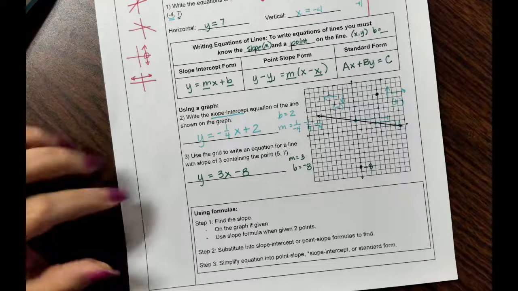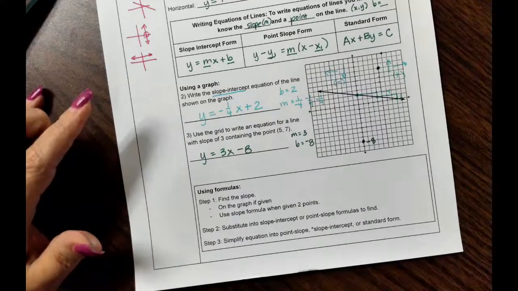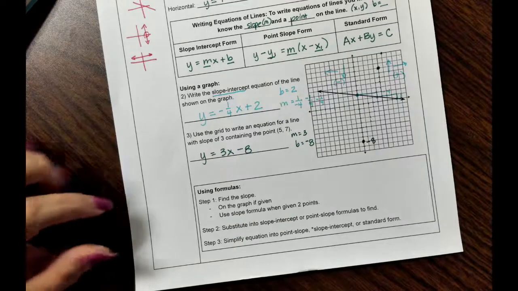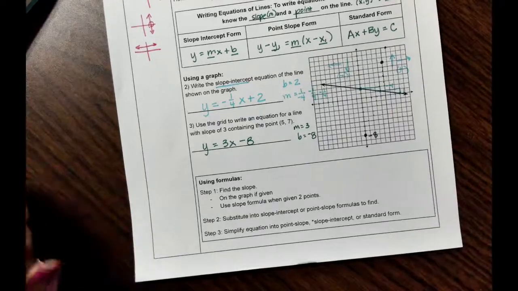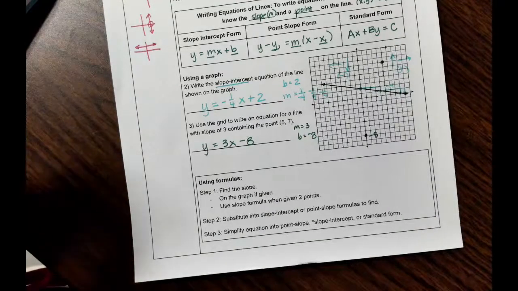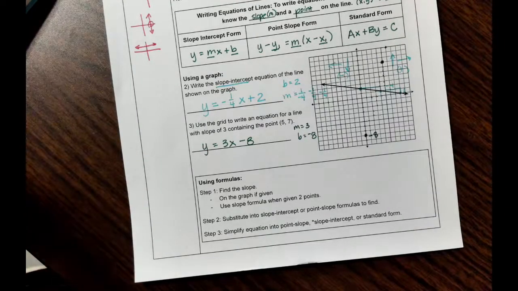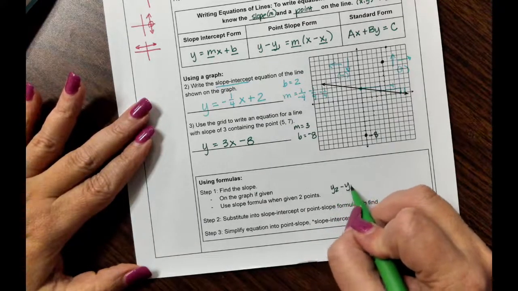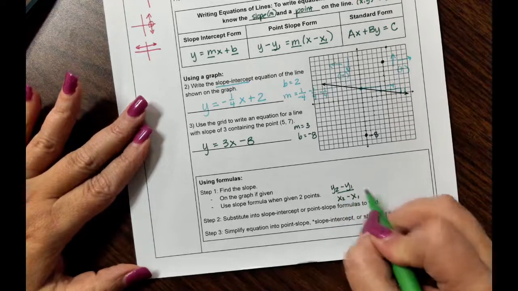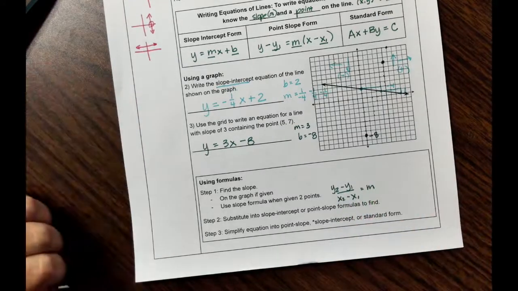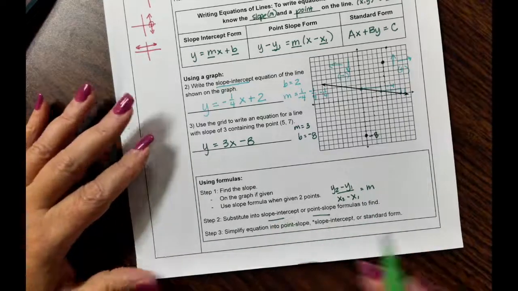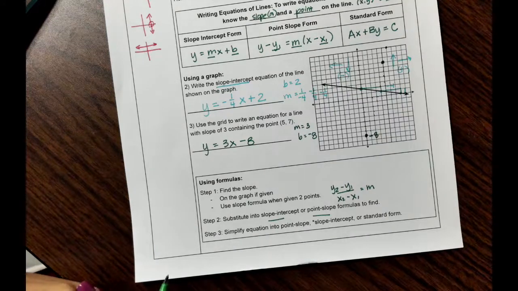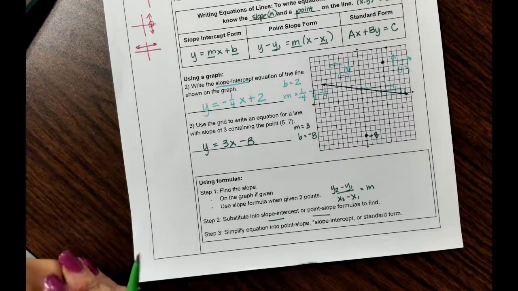using the formulas, either the point slope formula or the slope-intercept formula. Okay. Now, if you want to use the formulas, the first thing you need to do is find the slope. You can get it from the graph if you have the graph, or you can calculate it with y2 minus y1 over x2 minus x1 if you have 2 points that you're given. You're either going to use the slope-intercept or the point-slope formulas in order to find the equation, and then you simplify it down to whatever form I ask you. If I don't ask you for a particular form, then you can leave it in either one.